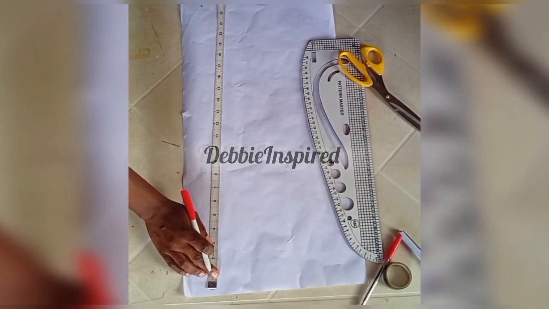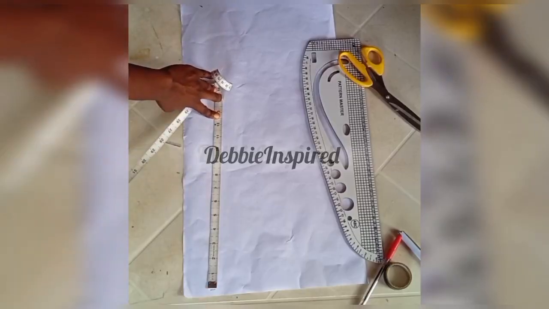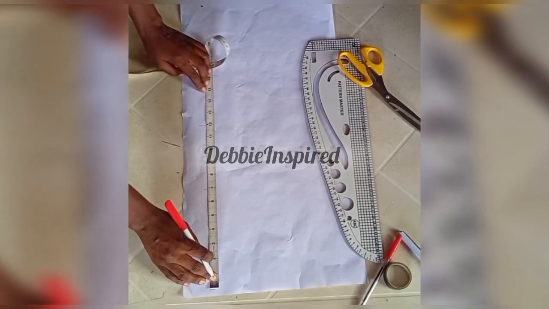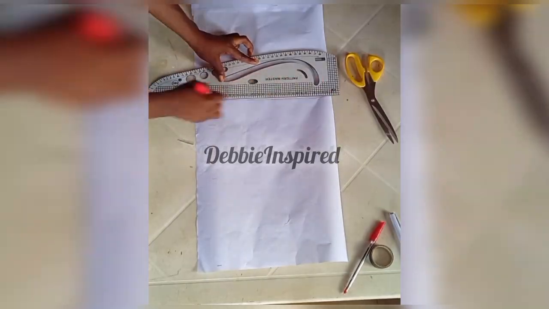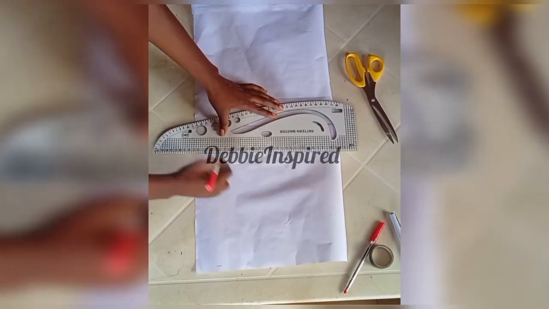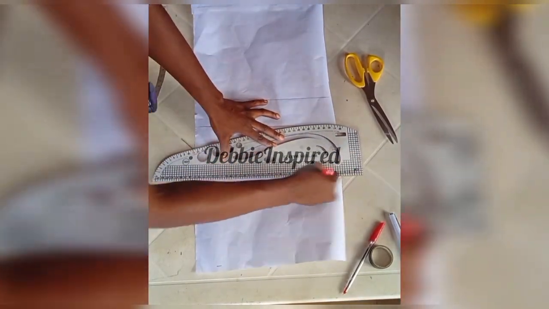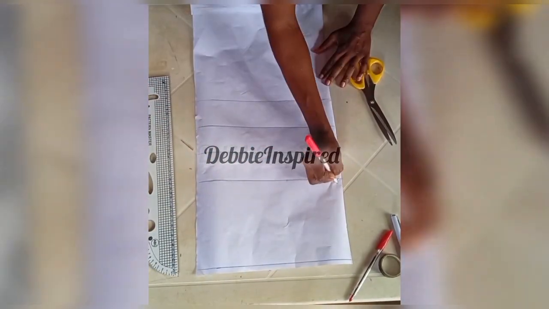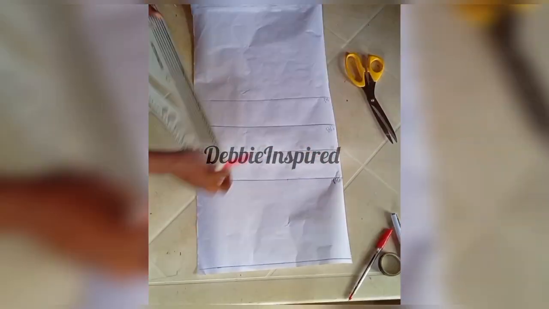So here I'm marking out my normal point, my shoulder line, chest line, bust line, under bust, waist and the full length, and I'm marking them out here. After that I have to label them to know which one is for which.